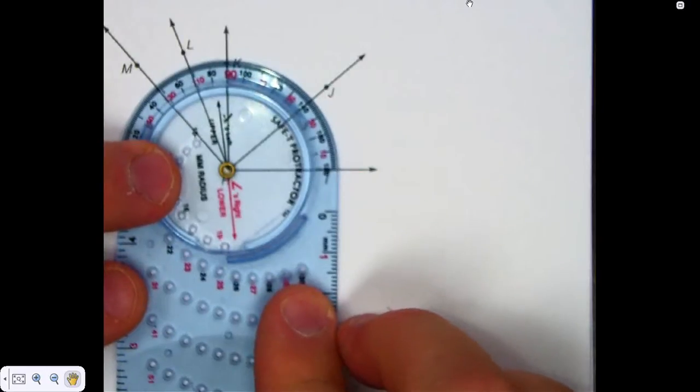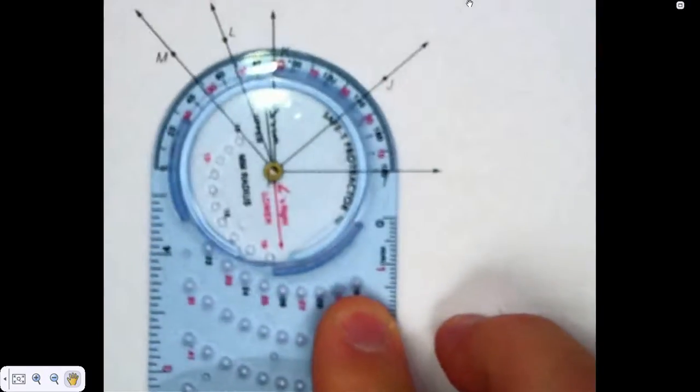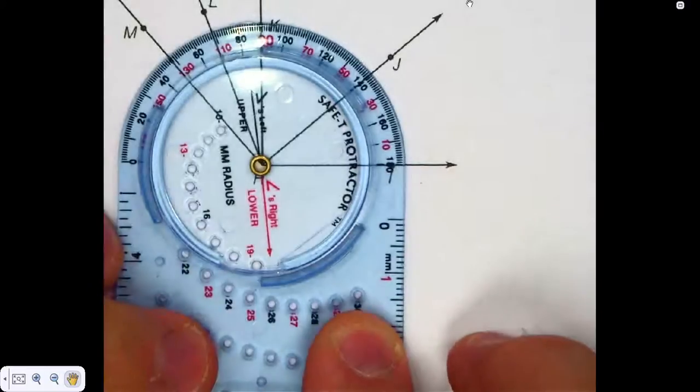And I did have enough protractors to go around. Since everyone decides to take them and not return them, I may not.